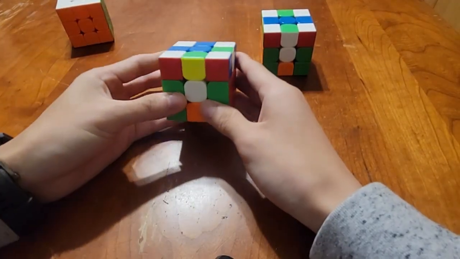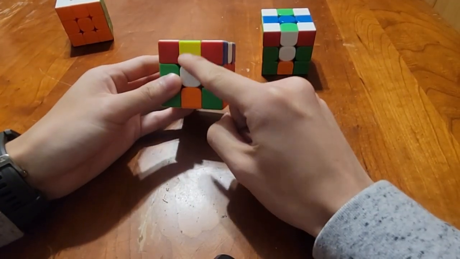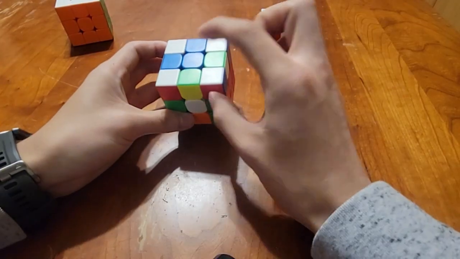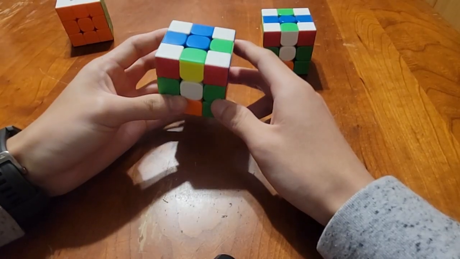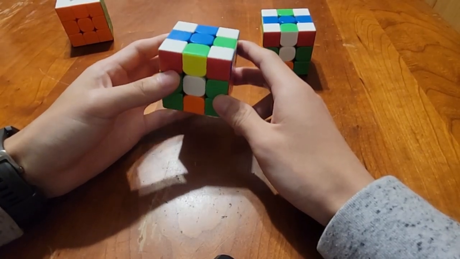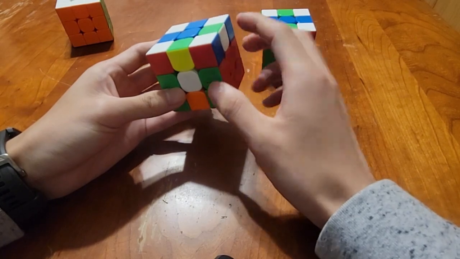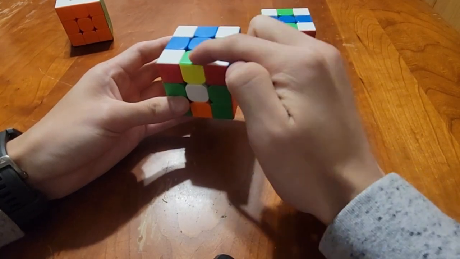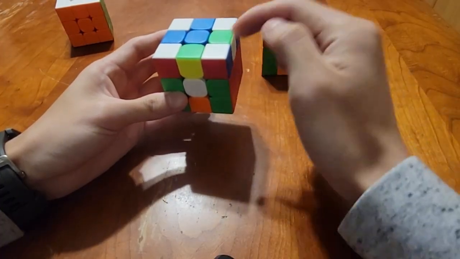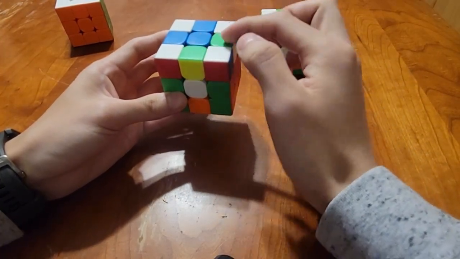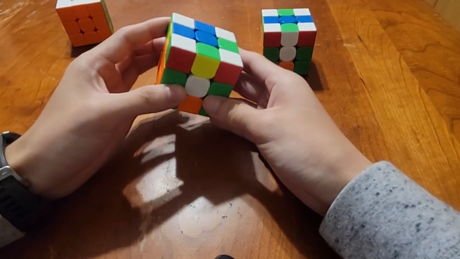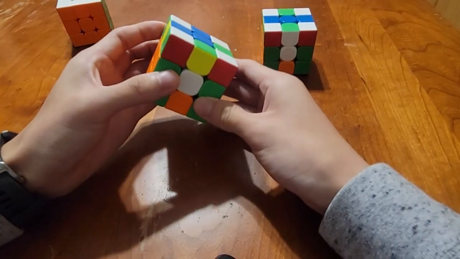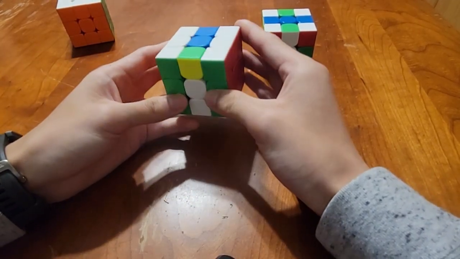And next we have yellow opposite white, and taking a look at this, our first two moves are M2 U'. So we notice that this is going to move to the back, this is going to move to DB. So we're going to have these two pieces on top of each other. So here we should do M2 U' M2, and then just finish as normal.